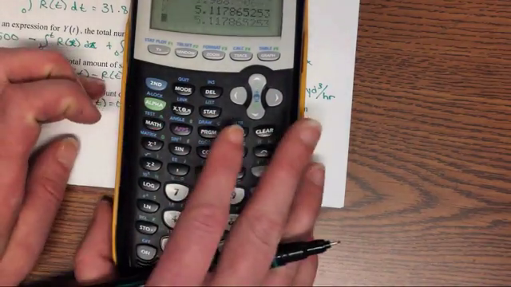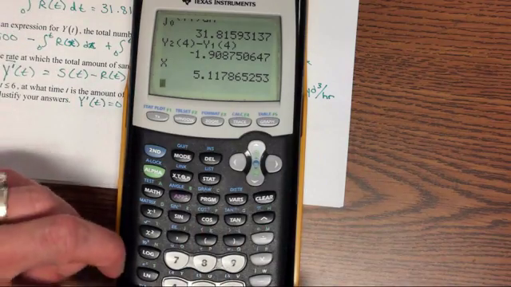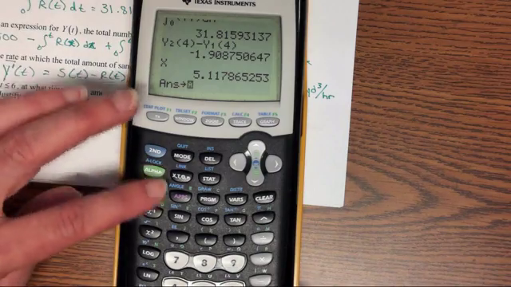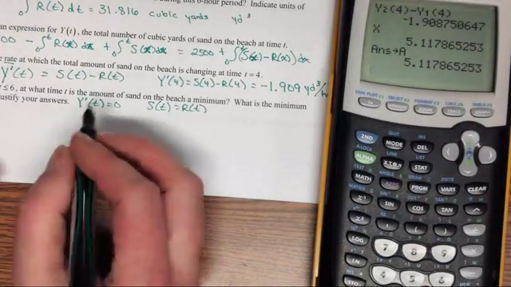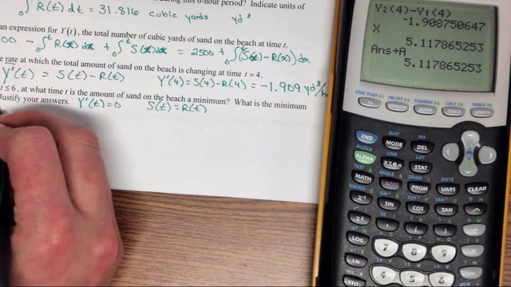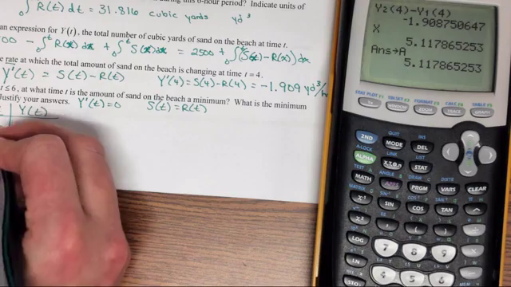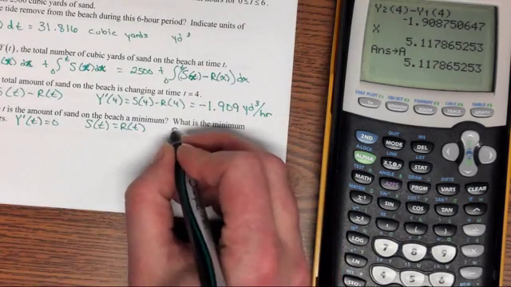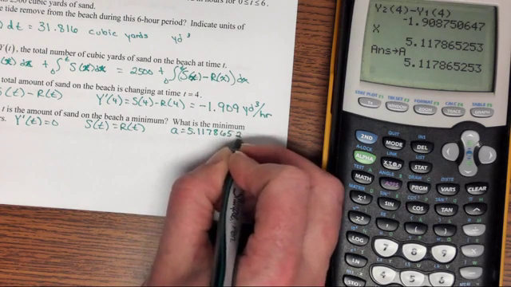Since that was the last X value we found, we can pull it up and store it using the store button in A. So from now on, A is that number. So I need to find out at time 0 how much sand we have, and at time A, which is 5.1178655253.